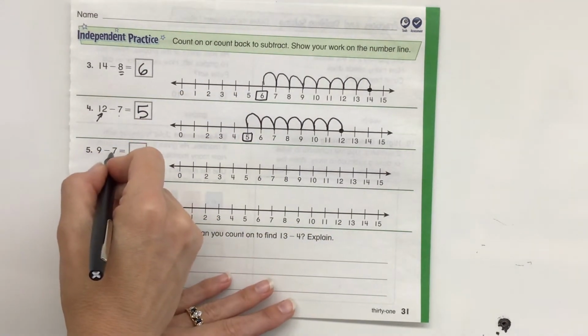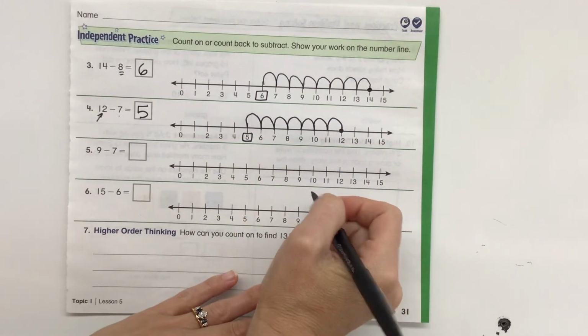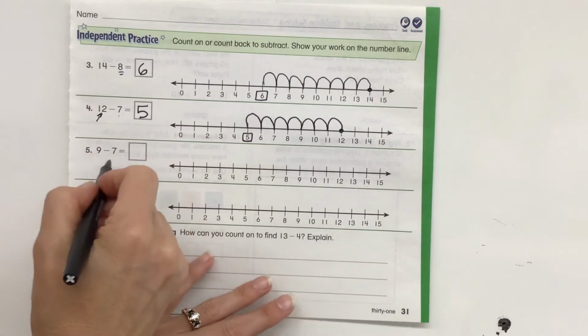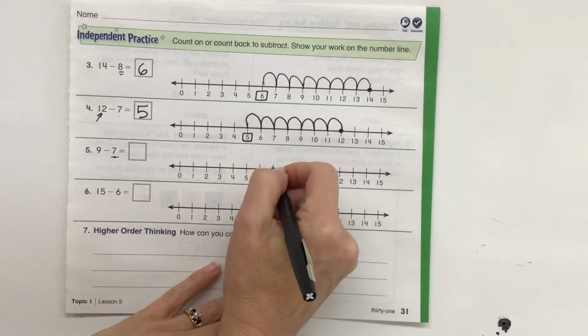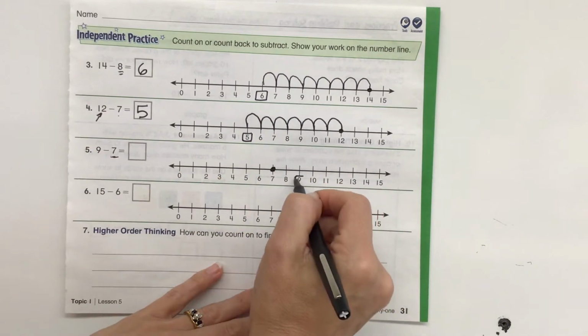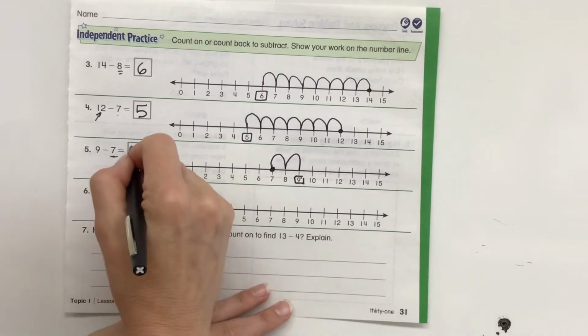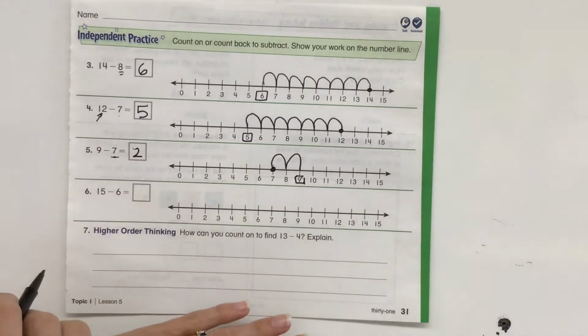9 minus 7 equals something. Okay, this time I'm going to count on. So I'm starting with the smaller number, which is going to be 7. Starting at 7, and I need to get to 9. Let me see how many hops it is to get to 9. That's my goal. 1, 2. So I know that's going to be 2 hops.